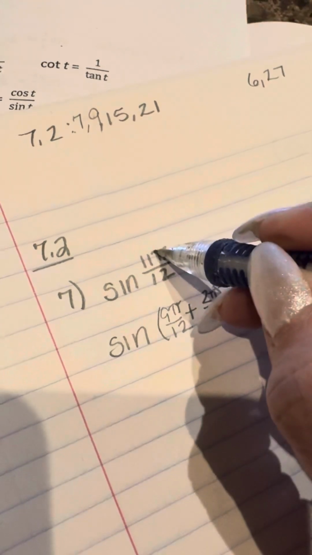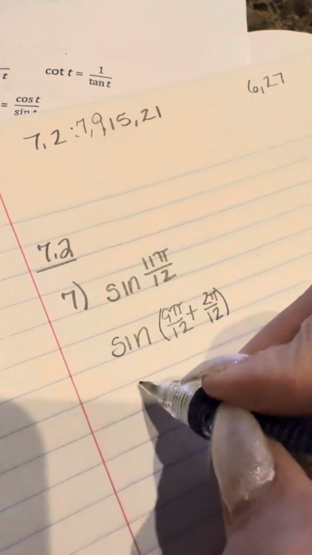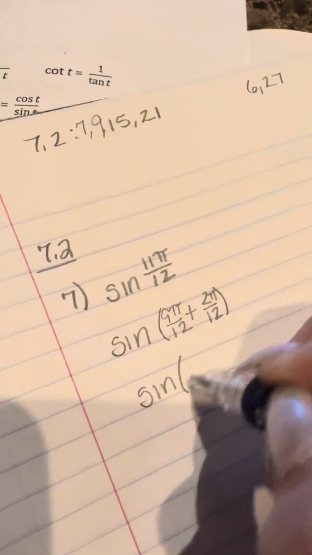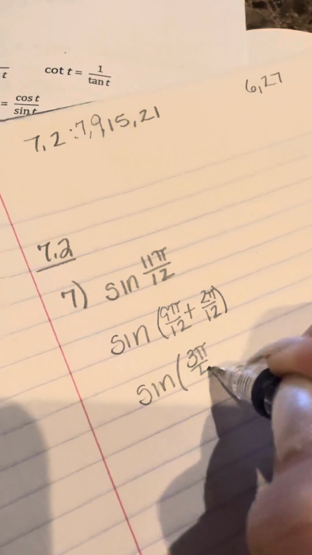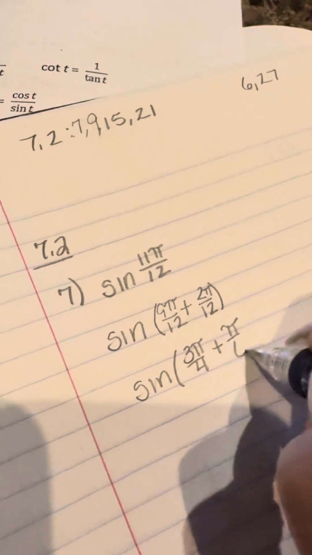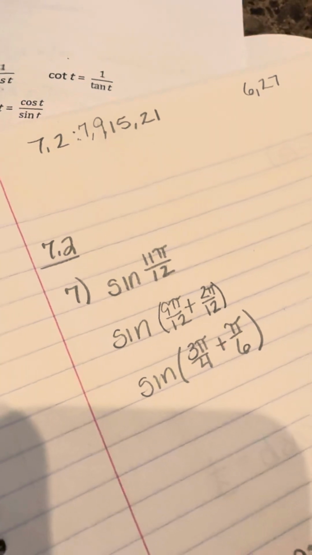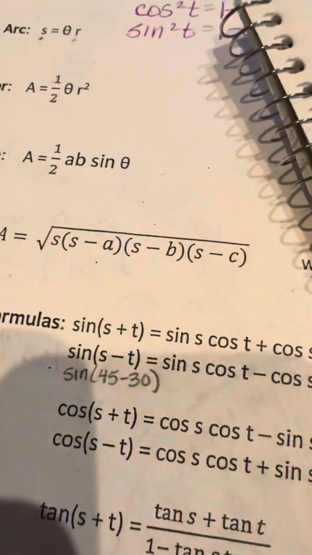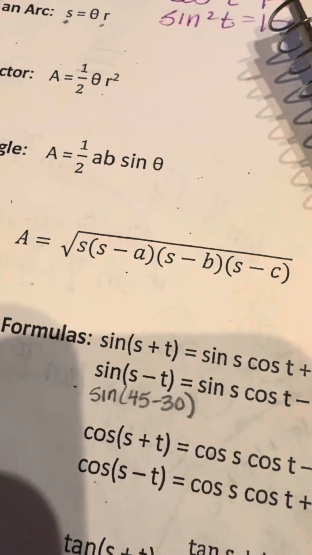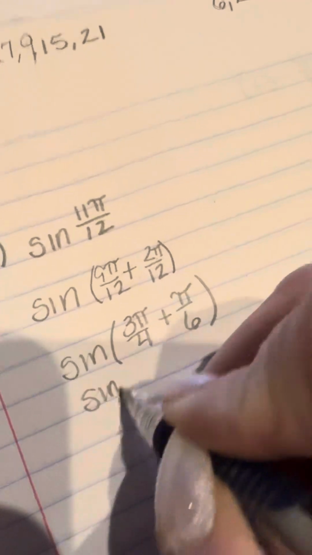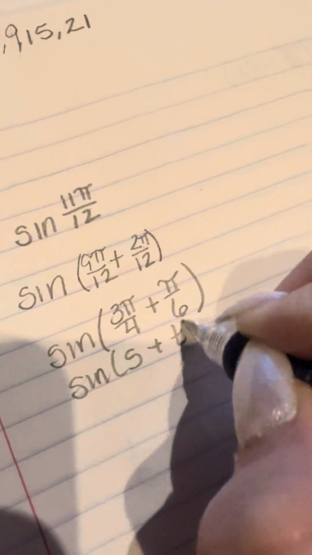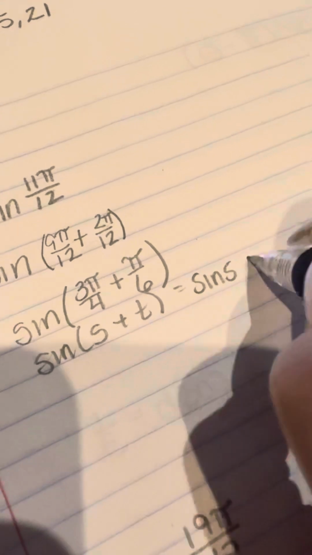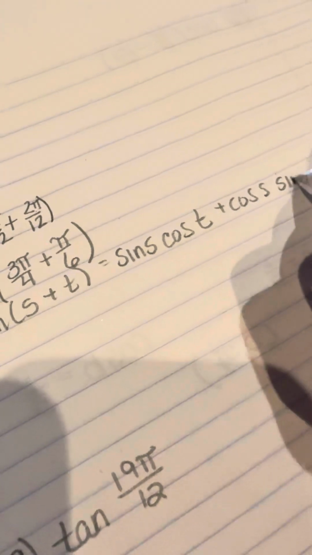9 pi plus 2 pi is 11 pi, over 12 and 12, same denominator when we add. I chose these two numbers because 9 pi over 12 reduces to 3 pi over 4, and 2 pi over 12 reduces to pi over 6. So now we can go to our formula sheet, and we're looking for the sine of two angles that are added together. The sine of s plus t equals the sine of s cosine of t plus the cosine of s sine of t.